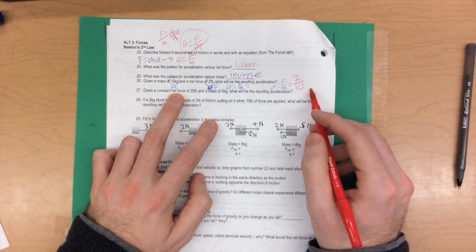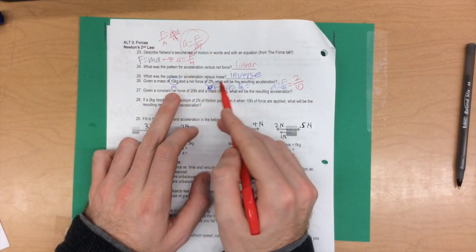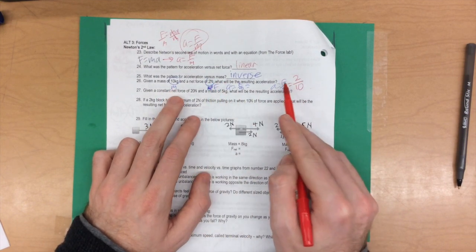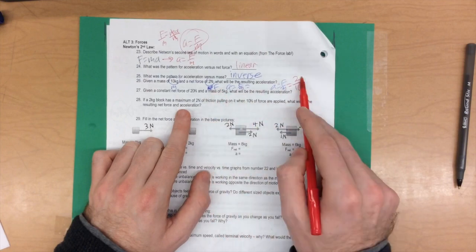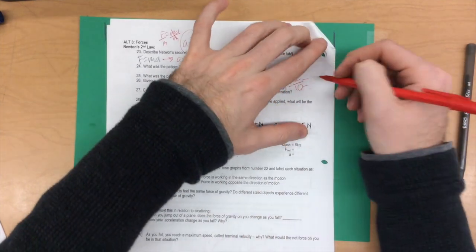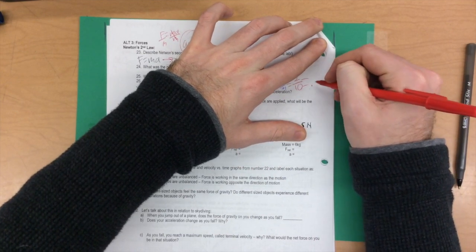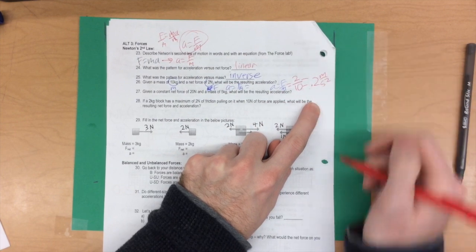You got to be very careful with this because your instinct is usually to put the bigger number on top. I've seen that a lot. That's why it's always best to write it down first. a equals F over m, and then we put our F in for our F and our m in for our m. So this is, you could say, 1/5 or 0.2, and our units for acceleration are meters per second squared.